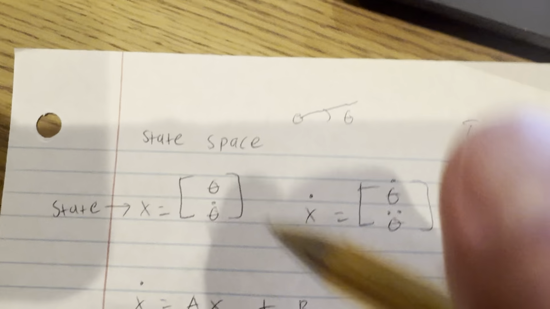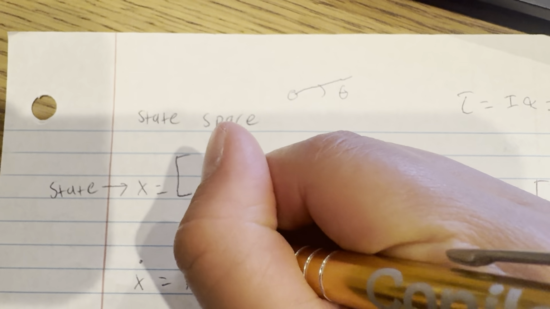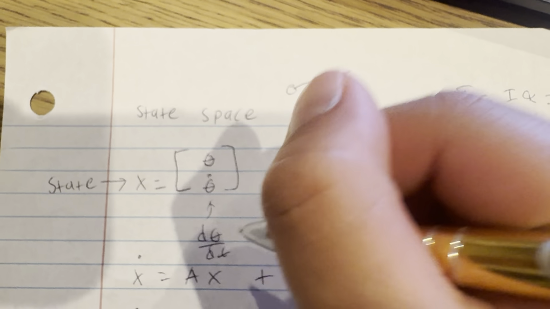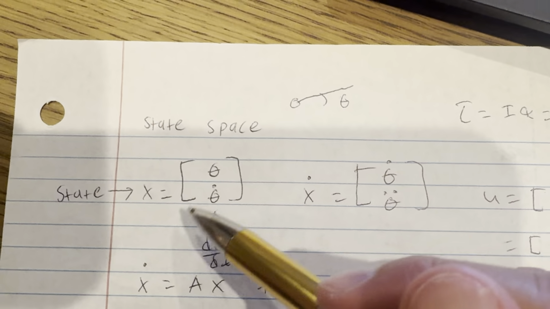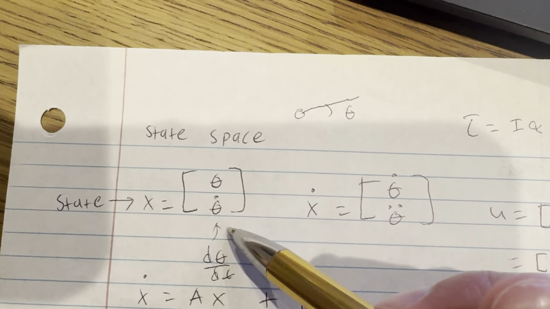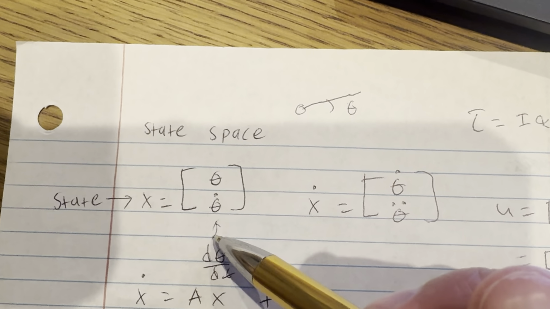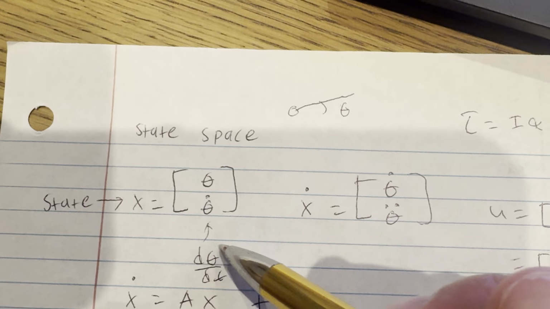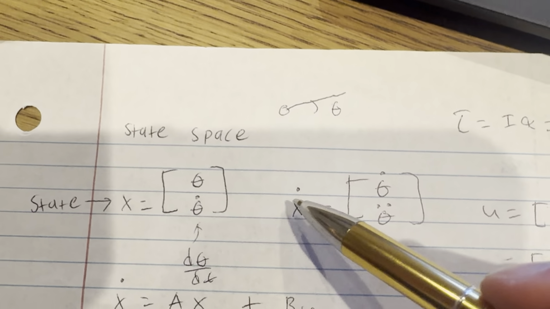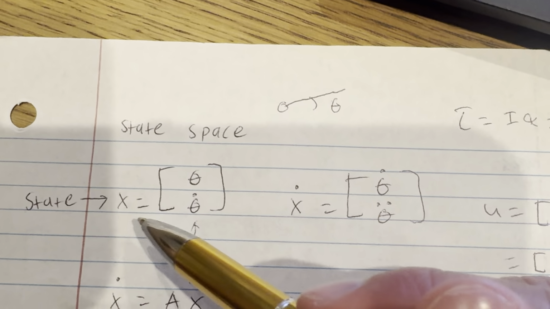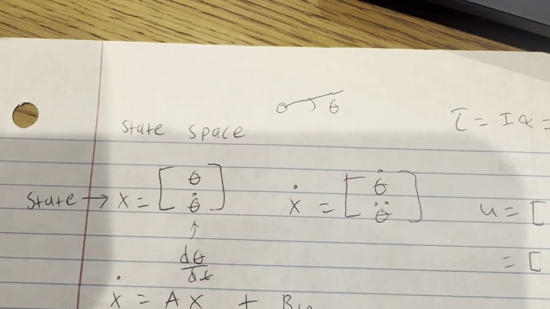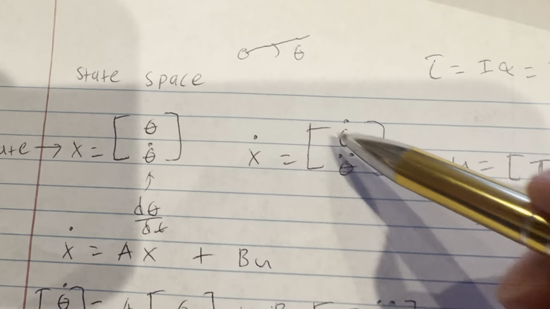And your theta dot is just d theta dt. That's all that is. The dot basically just means derivative. And it's very useful to know, just like in calculus, how your state is going to change in the very next instant. So again, from calculus, we borrowed this idea of the derivative.